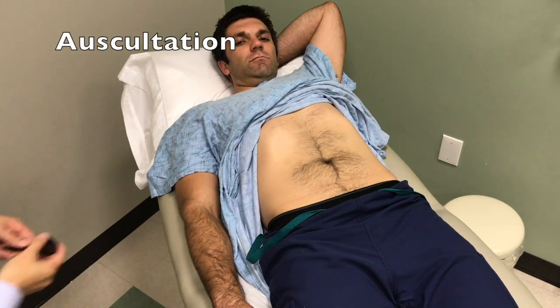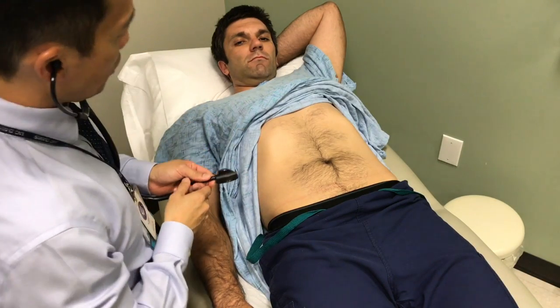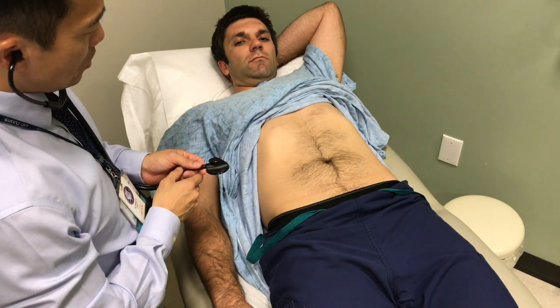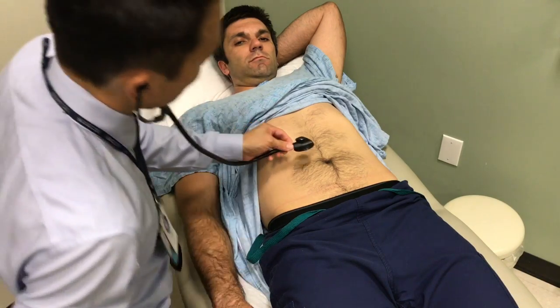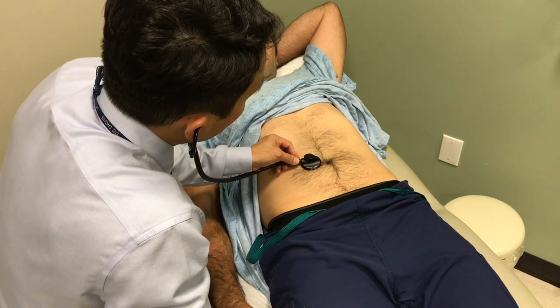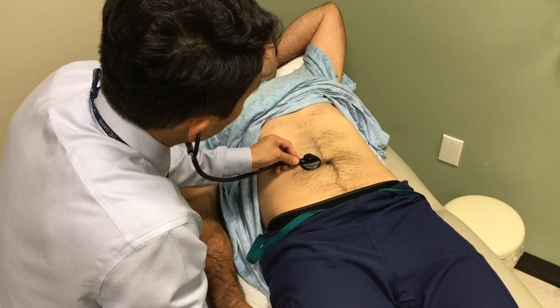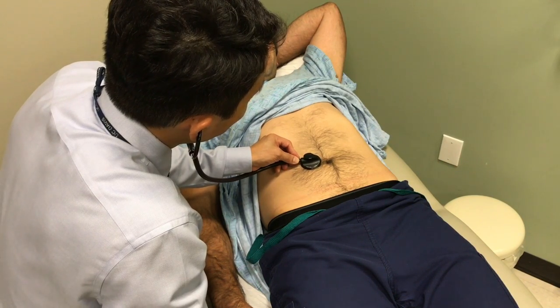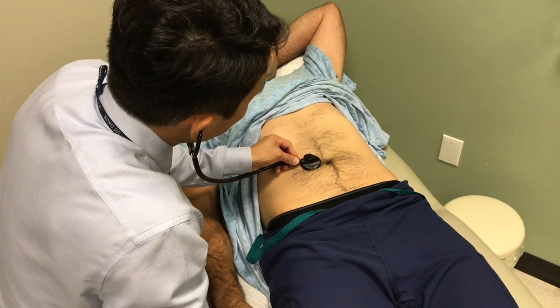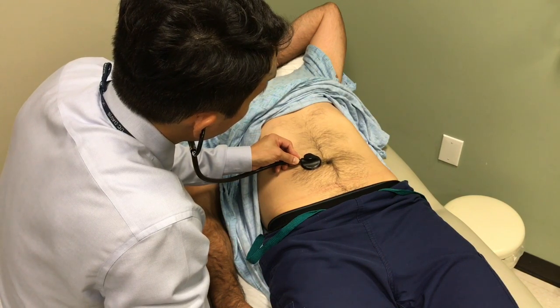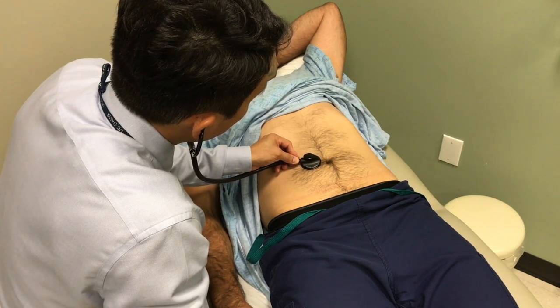Before moving on to percussion or palpation, we're going to first auscultate for bowel sounds. We're going to use the diaphragm of the stethoscope, and there's no specific region that you need to auscultate since the bowel sounds transmit widely through the abdomen. Listen for at least 1 minute or until you hear bowel sounds.